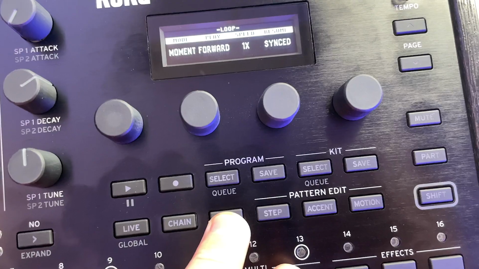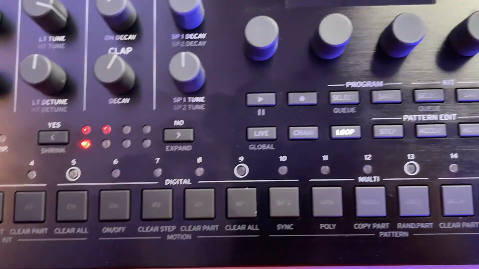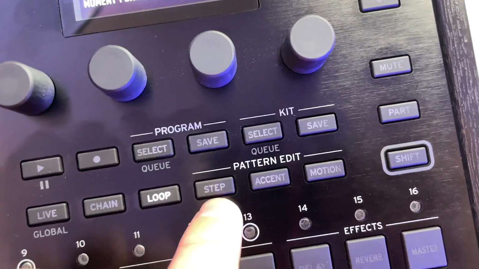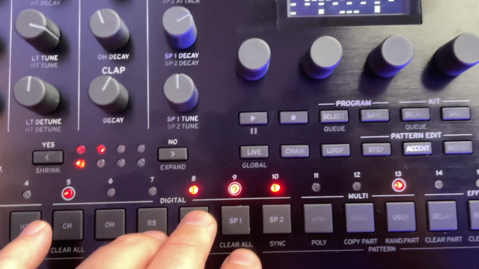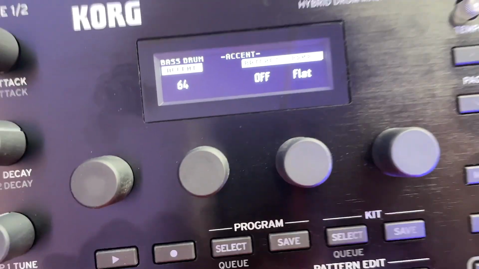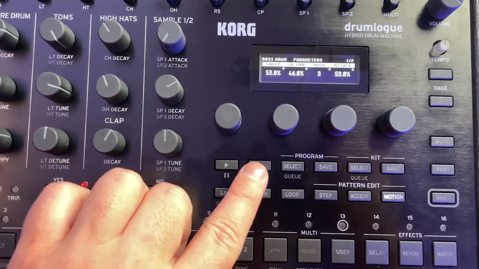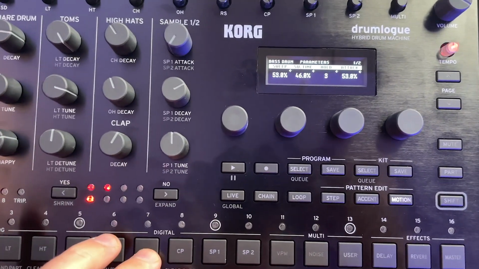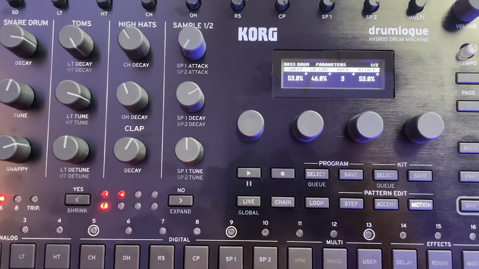We then have the loop function, which lets you loop individual steps or multiple steps, which I will show you later. We then have the pattern edit with step, where you can place down steps, accents, ratchets, and the motion sequencer, which lets you record automations either live or by holding down a step. So it's very similar to how the motion sequencer works on, say, the Minilogue XD.